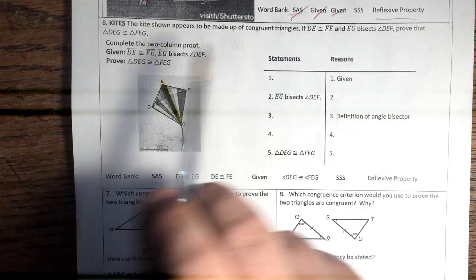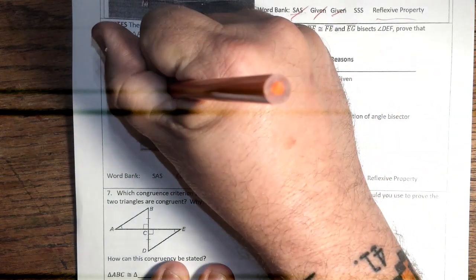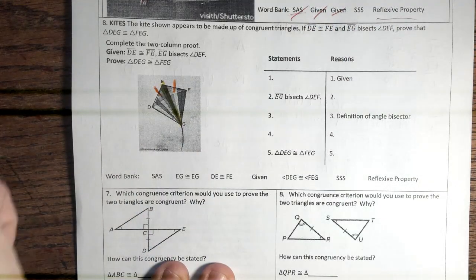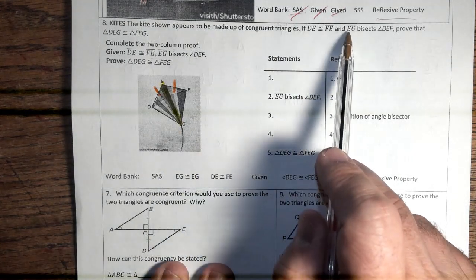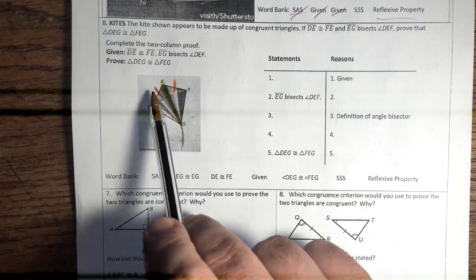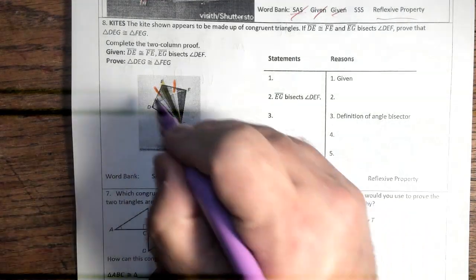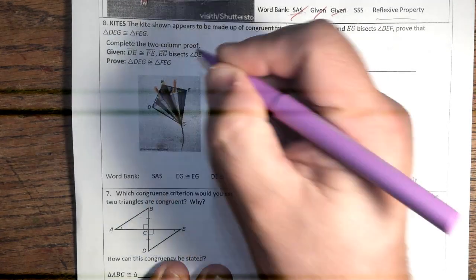So DE is congruent to FE, and EG bisects angle DEF, so you gotta know what that means. EG bisects this angle, so this side and this side are congruent.